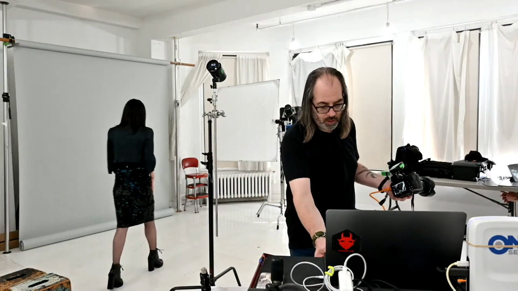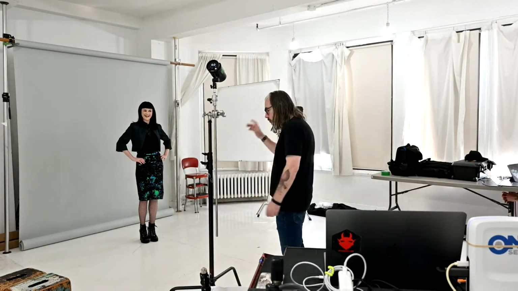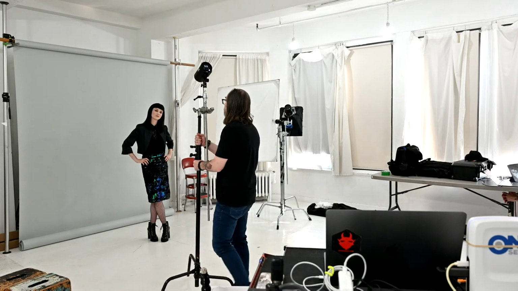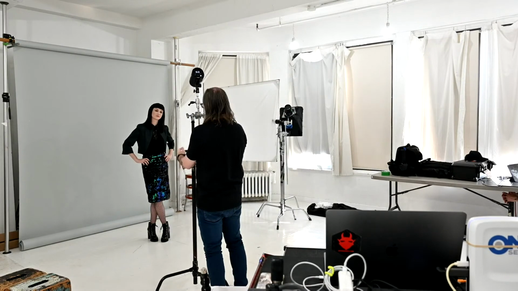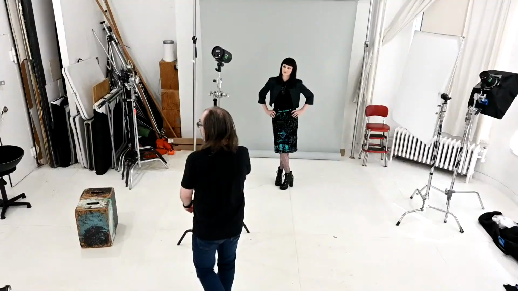So if we have Cadence here and we want to make a photo of her, we can take our light source, let's say this B10. We can point it at her, generally. I'm pretty sure that there was this painter that had a light just like this.